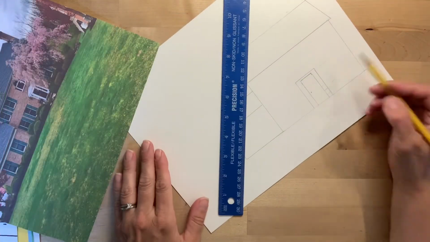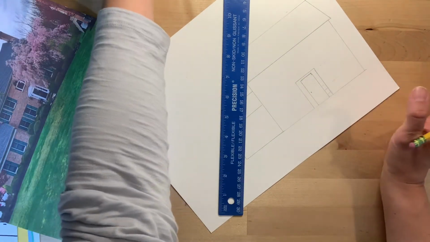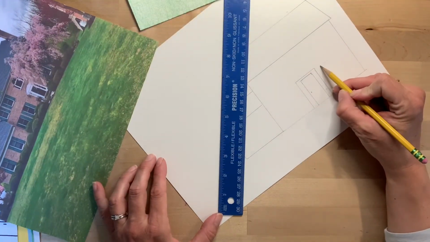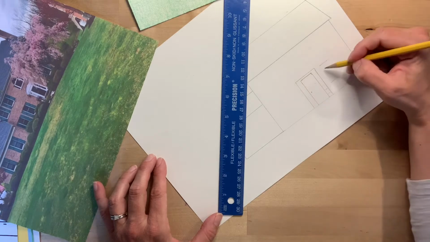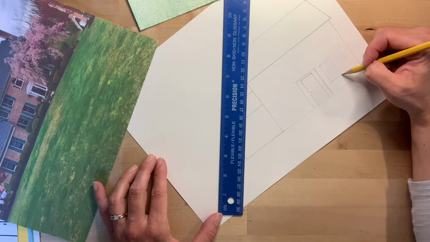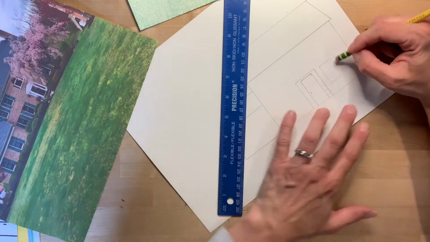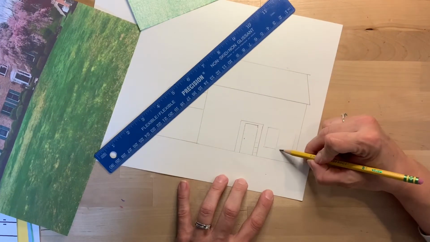So for the windows, you want to make a big enough rectangle, especially if you have shutters, to include the shutters. So I'm going to draw a pretty big rectangle here. And since I have 2 windows, I need to draw a second one right next to it.